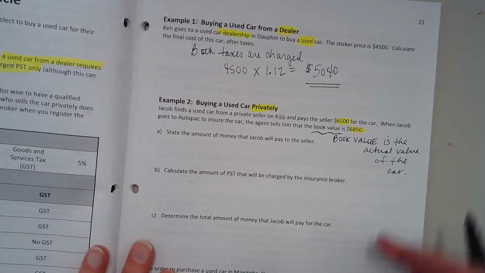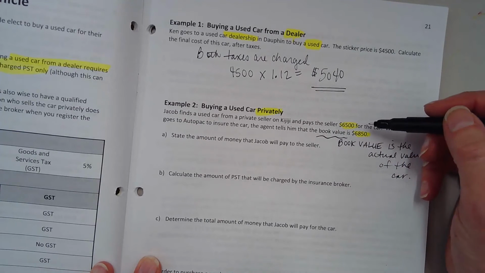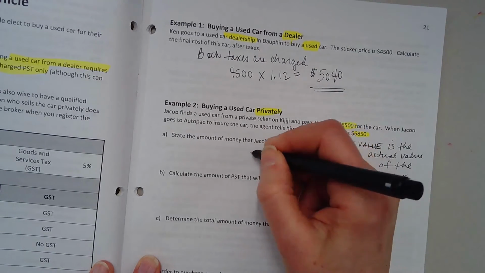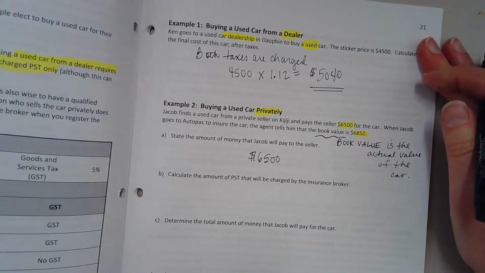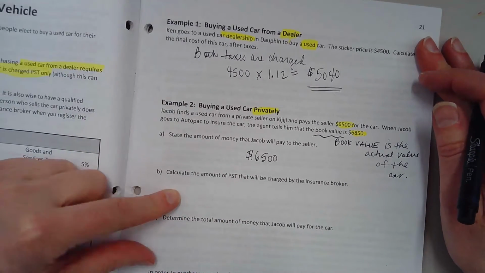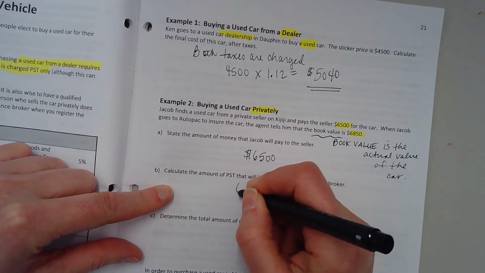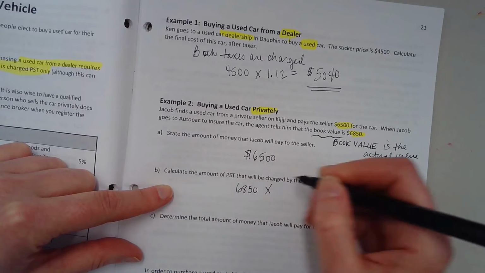So let's move on. State the amount of money that Jacob pays to the seller. It says right here, he pays $6,500 to the seller. How much PST will he be charged though? I have to take the book value times, what's PST?